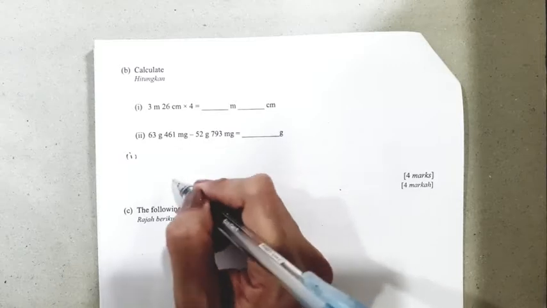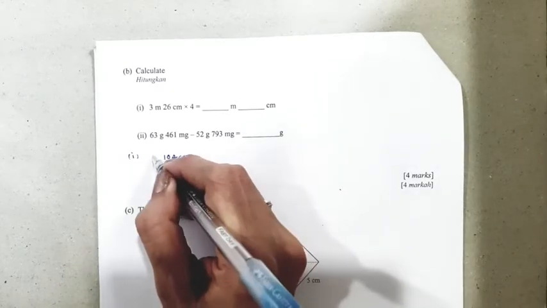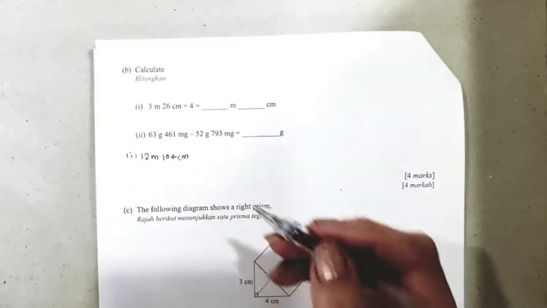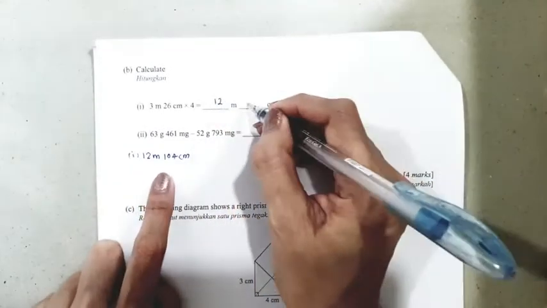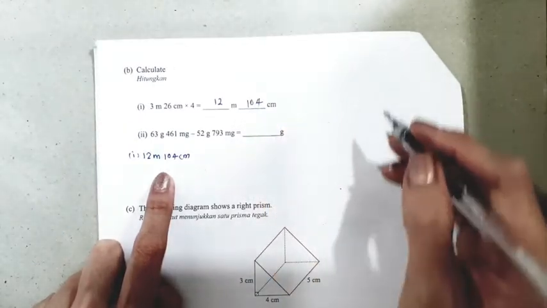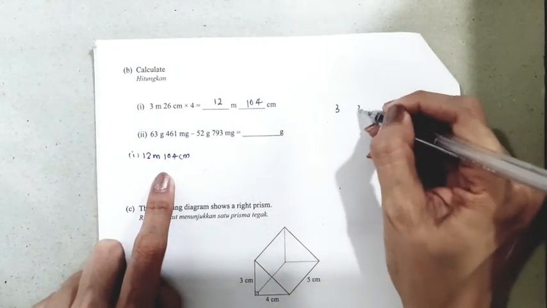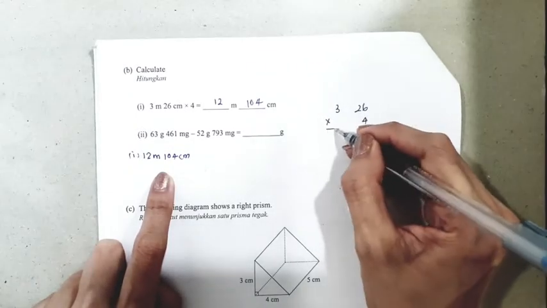That is 104 cm. And the meter, 3 times 4 is 12. Right? We got the answer right away. So 12 meter and 104 cm. Probably just to be safe, we do like this: 326 times 4 to show working.